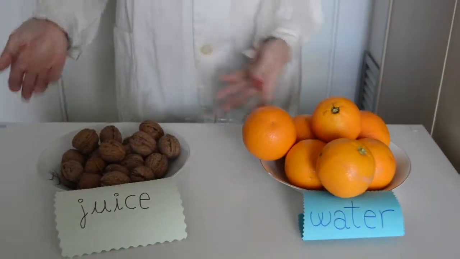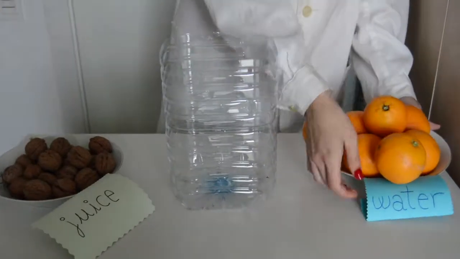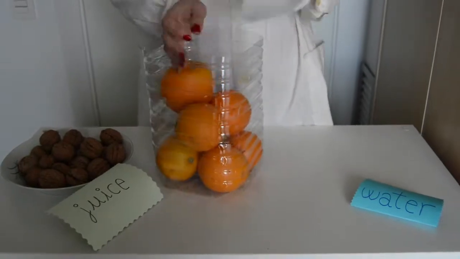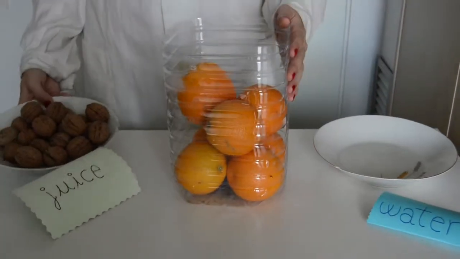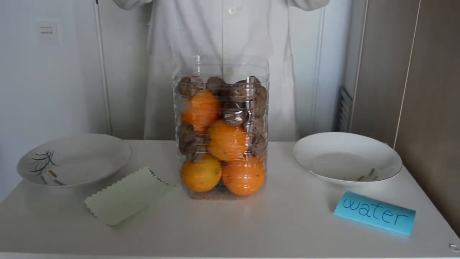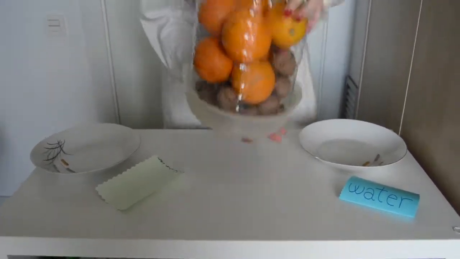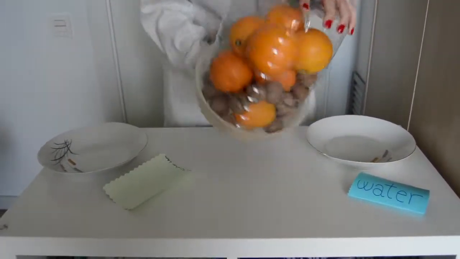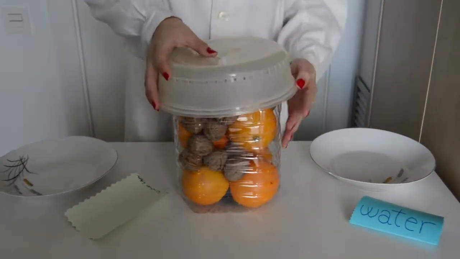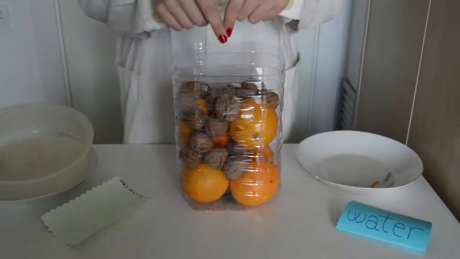Last, we have nuts representing juice particles and oranges representing water particles. So, as we have seen before with the vinegar, juice particles are smaller than water particles, so they are going to fill the gaps that there are between water particles. Do you understand until here? So, as you can see, when we shake them, the nuts fill the holes between the oranges. And at the end, we have a homogeneous mixture with both substances filling the whole recipient.